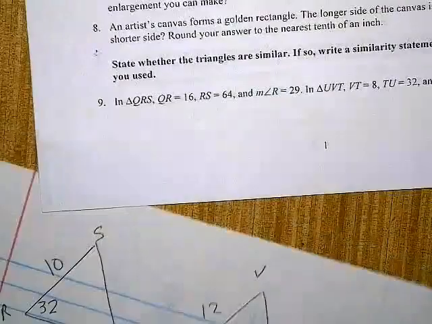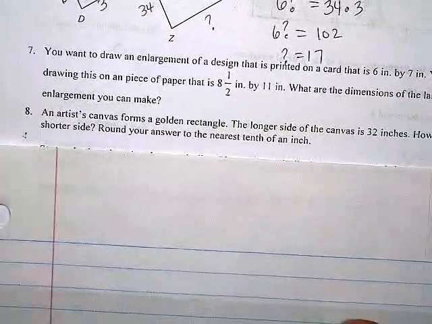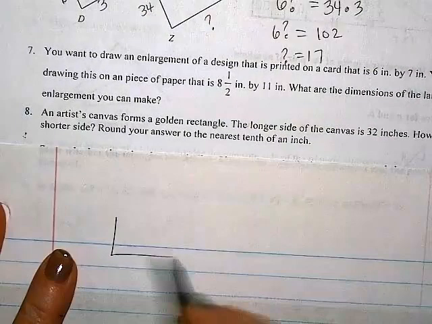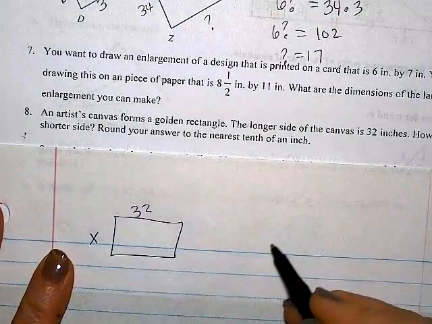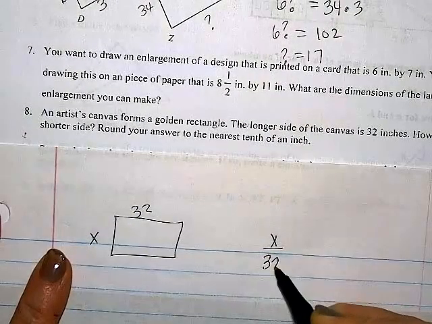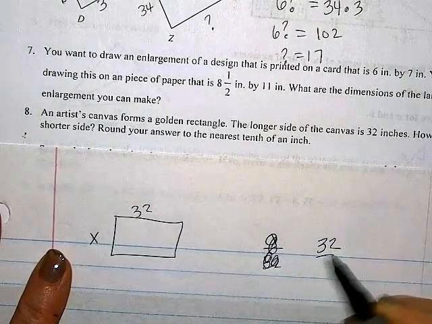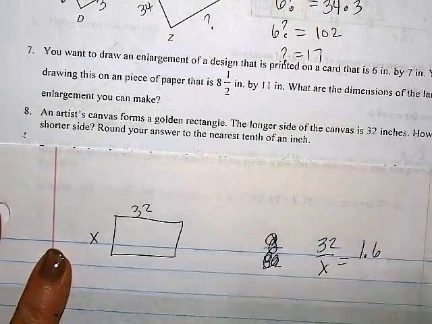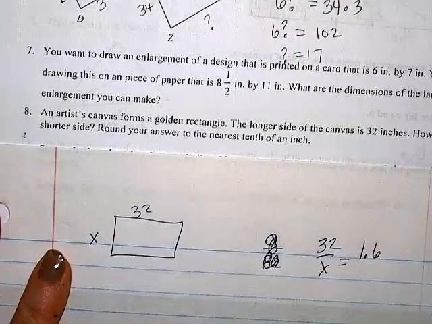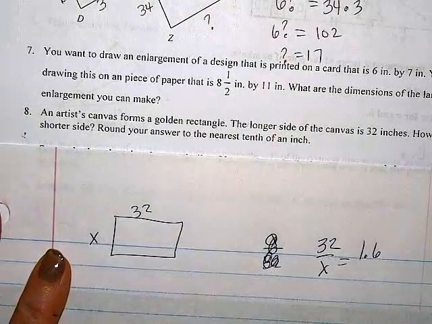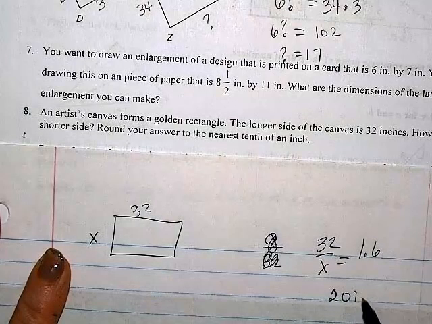Number 8. An artist's canvas forms a golden rectangle. The longer side of the canvas is 32. What's the shorter side? What's the golden rectangle? About 1.6 ratio. Oh, I need to do long to short, though. So what do you do here? 32 divided by 1.6 is really close to 20 inches.